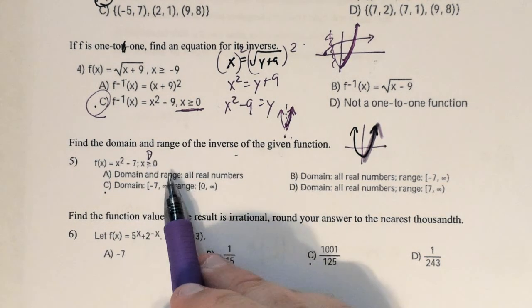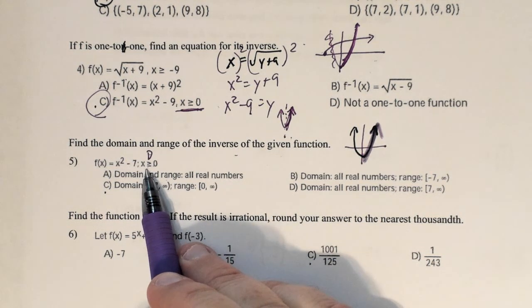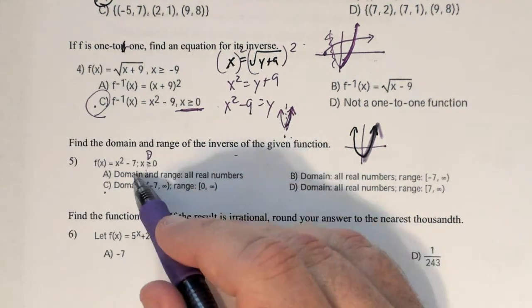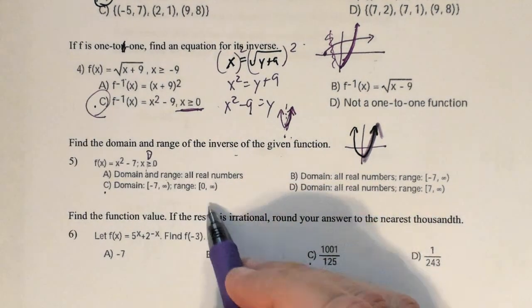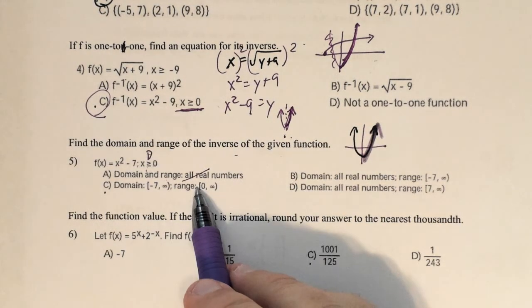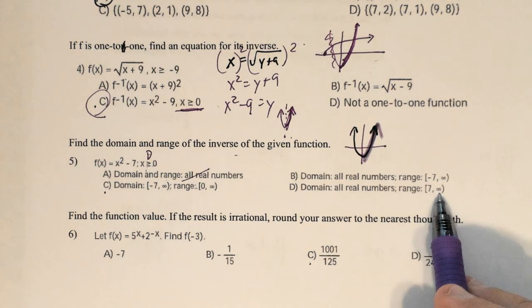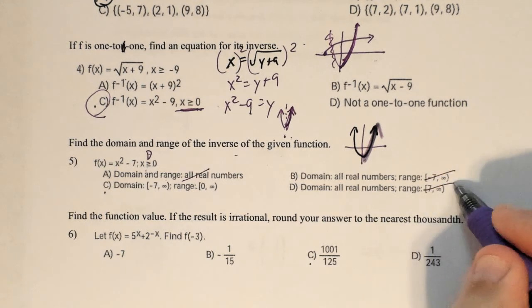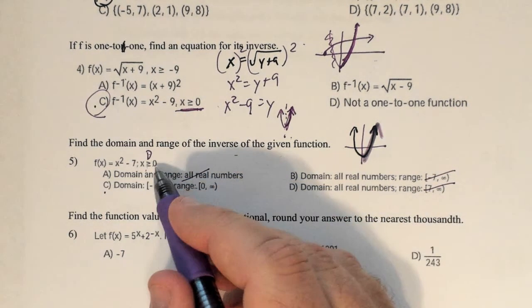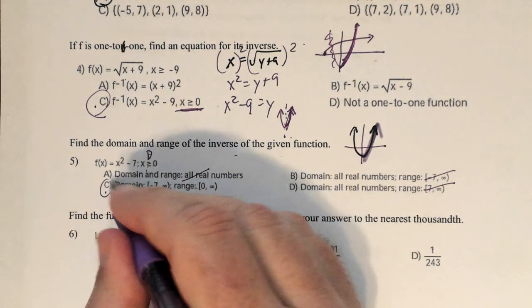So the inverse range is all real numbers. Well, it has to be y is greater than 0. So that cancels out this one. That one's okay. These are from -7, so these aren't the right ranges. It needs to be a range from 0 to infinity, which means it has to be this one.